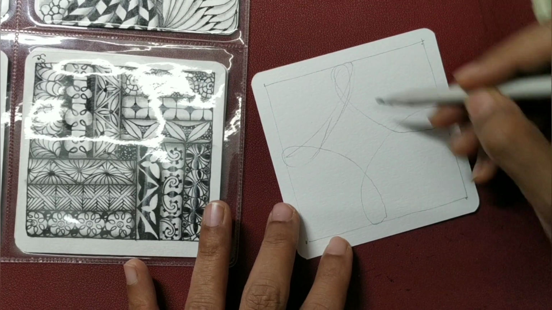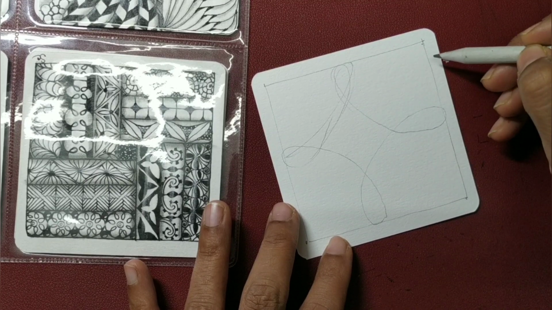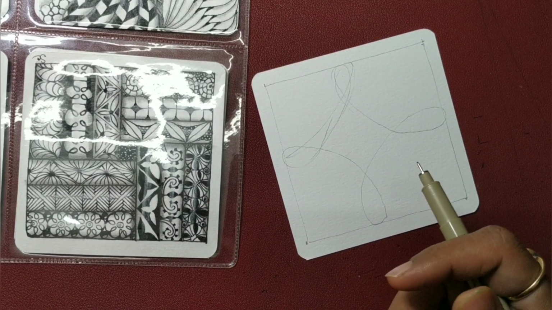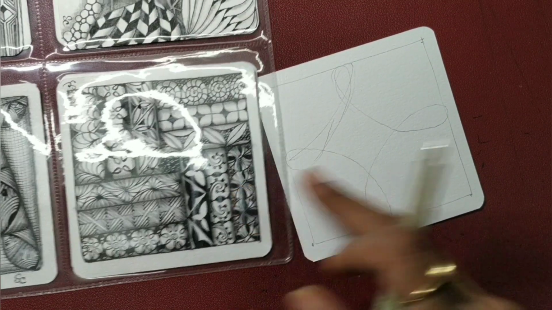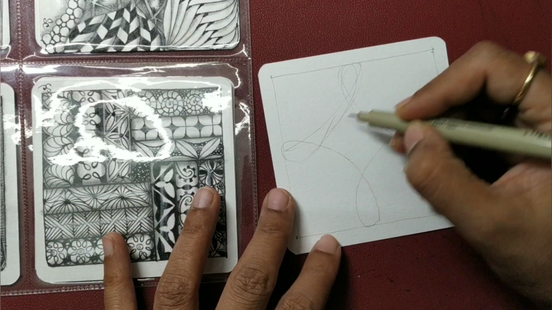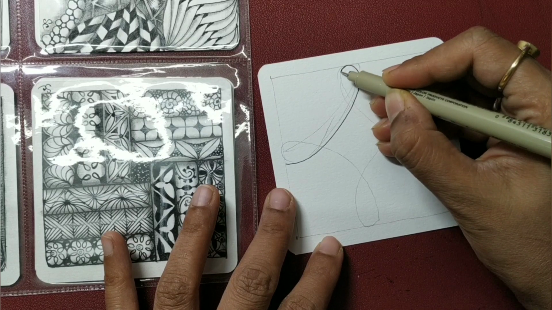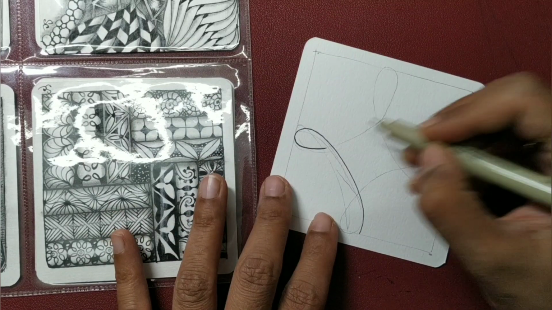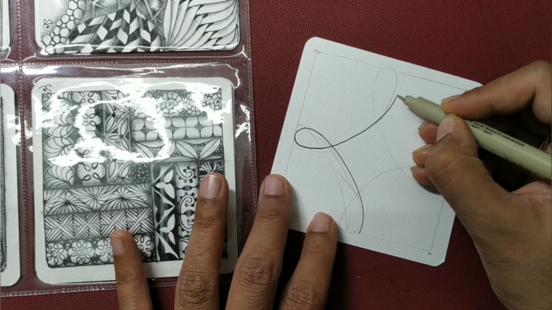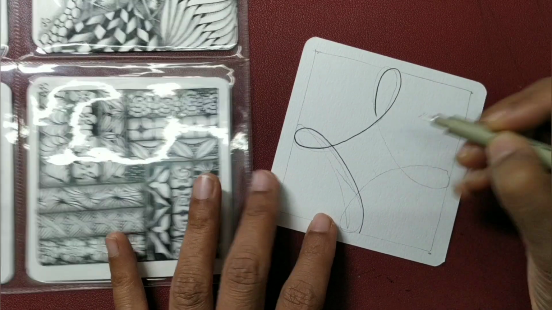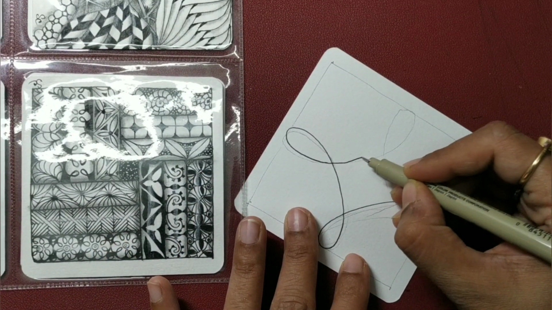And then draw lines emanating from these sides. So this is what I have done here also, just that today I am drawing it inside a square. So I am doing the same thing with my pen now.